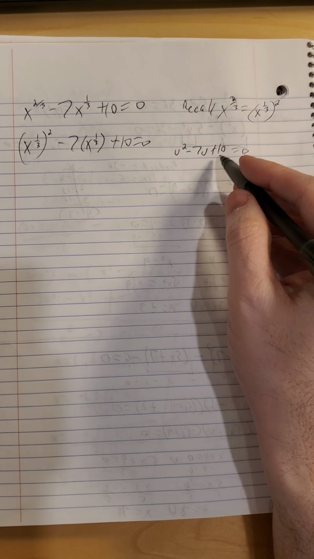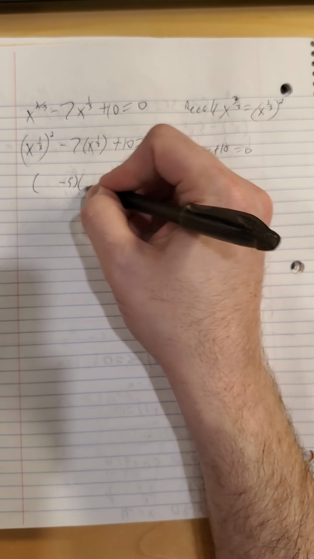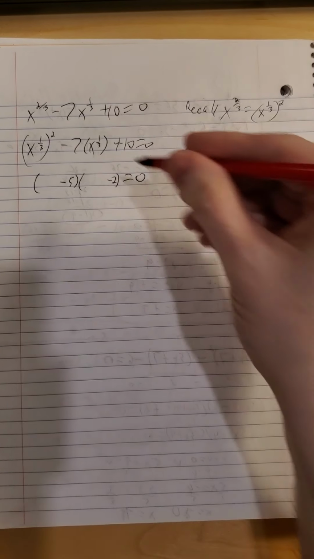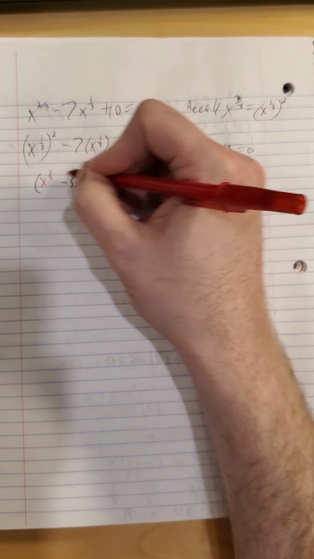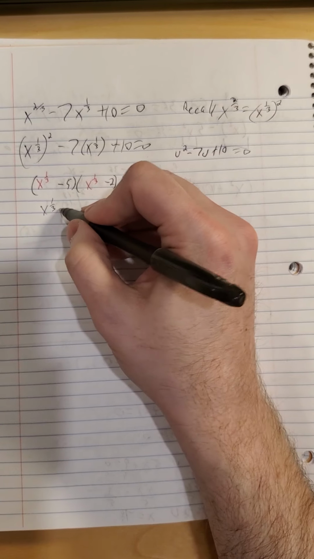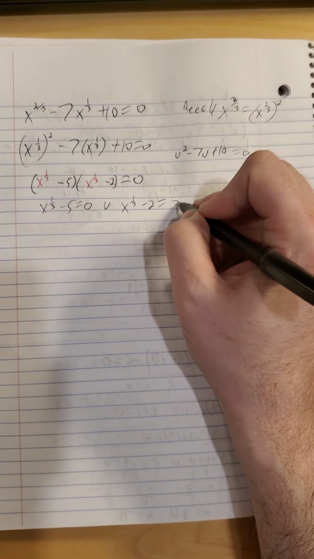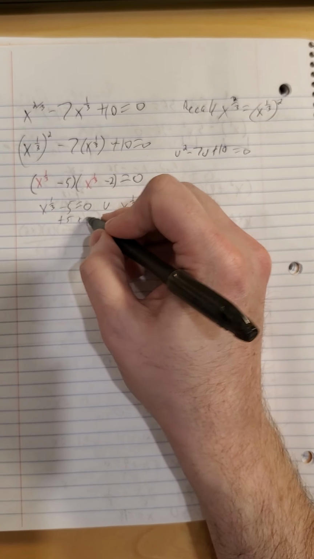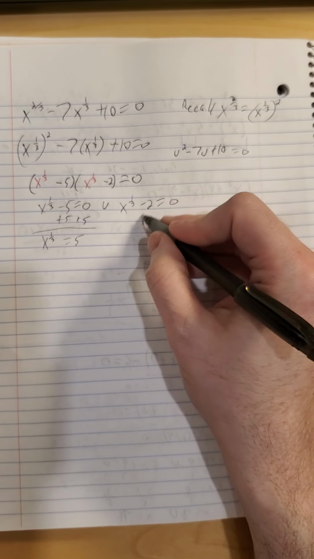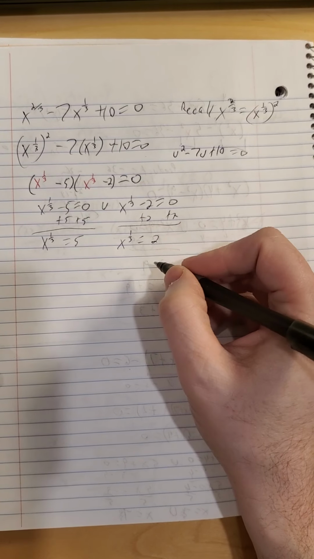That is definitely factorable. We would use a negative 5 and a negative 2. And we're still equal to 0. But instead of our usual just x, we have x to the 1/3. So we'll set each factor equal to 0 and solve. So the first one will add 5 to both sides. X to the 1/3 is worth 5. Other one I'll add 2 to both sides. X to the 1/3 is worth 2.